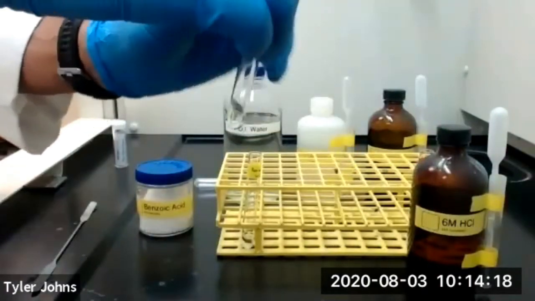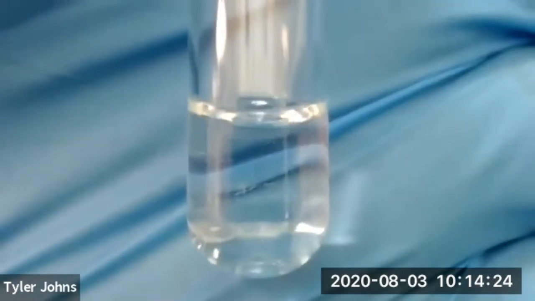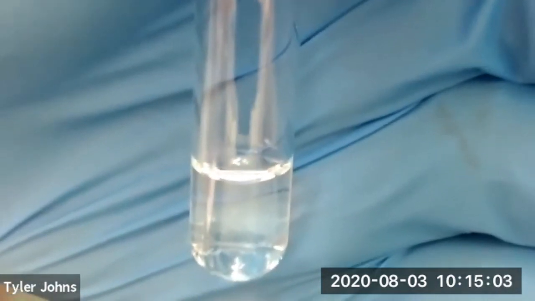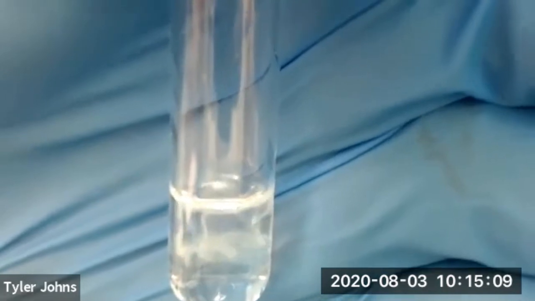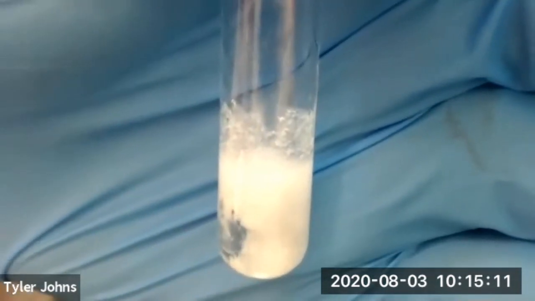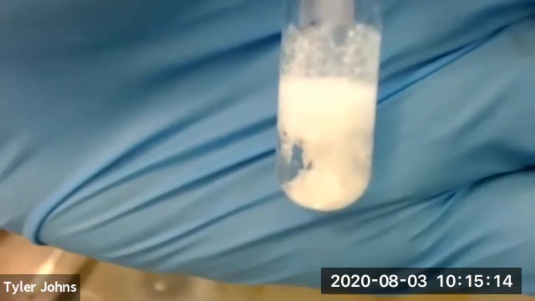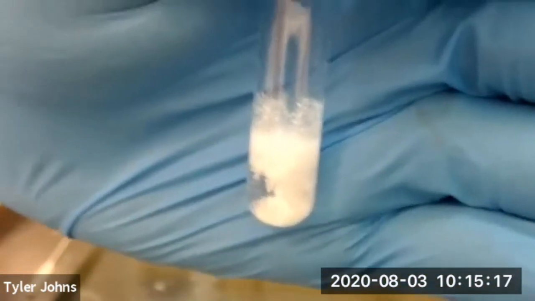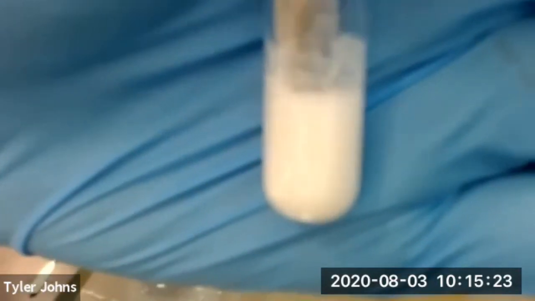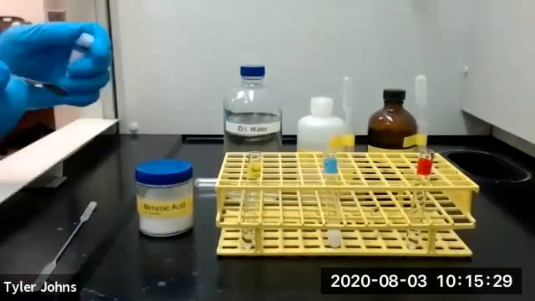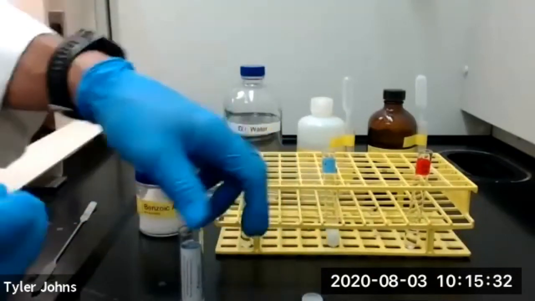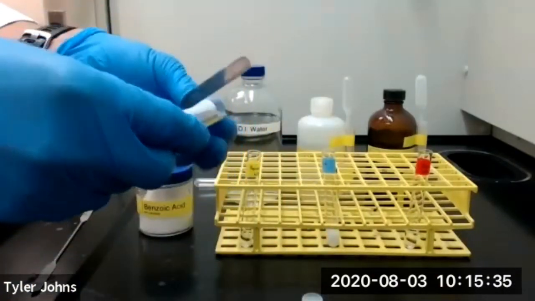And what we're going to do now is add 6 molar hydrochloric acid dropwise to our test tube containing the mixture of benzoic acid and 1 molar sodium hydroxide. So we're adding dropwise 6 molar hydrochloric acid. And we're now going to add a micro spatula, and we'll check the pH of our solution inside of our test tube using pH paper to make sure that we now have an acidic solution.